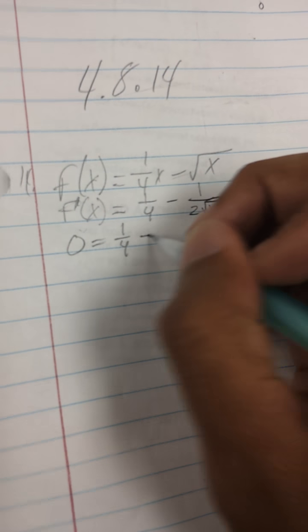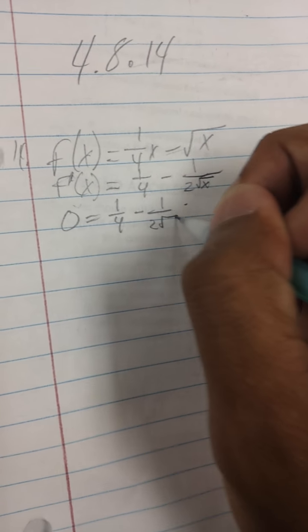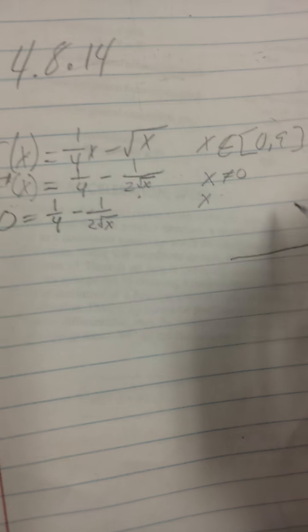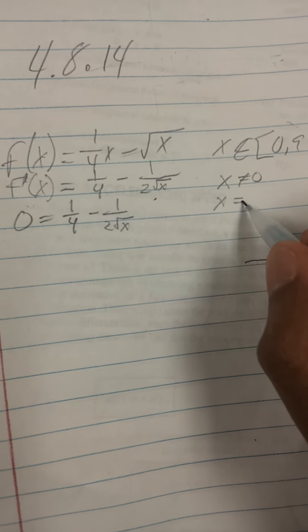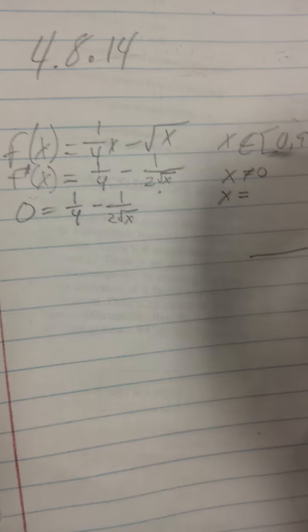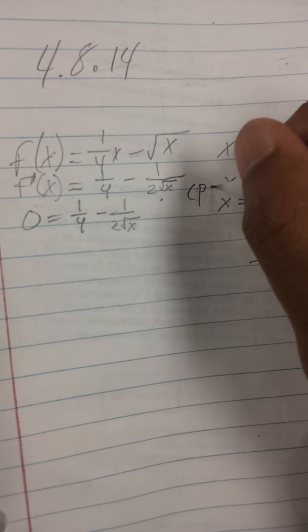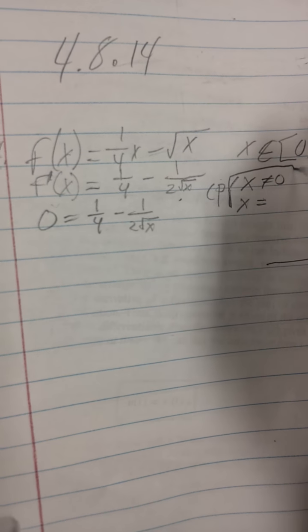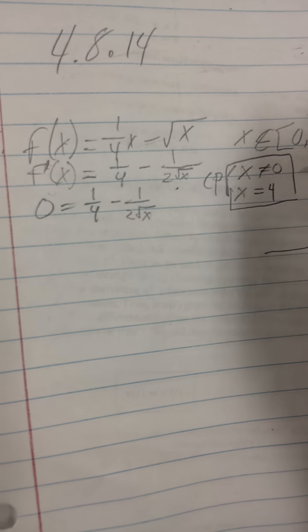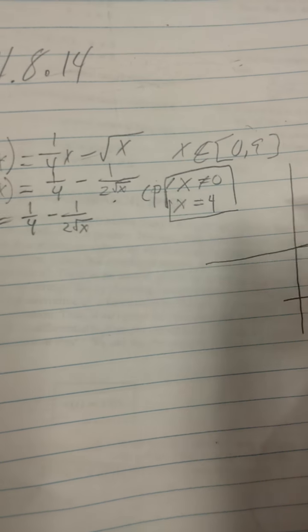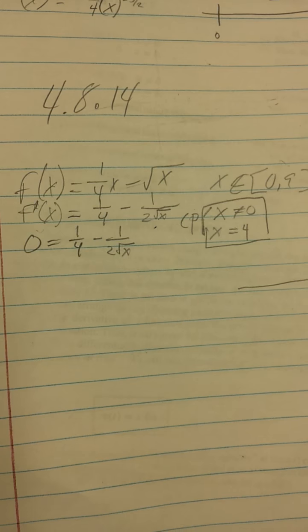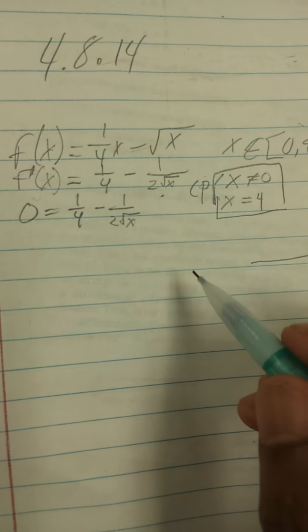Here, 1/4. And we solve for 0. And x, so our CPs, which are critical points, our x cannot equal 0, and x equals 4. So those are our critical points, and we're going to go ahead and make a number line.